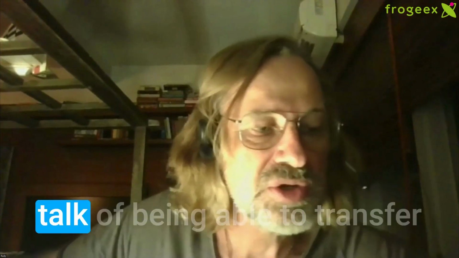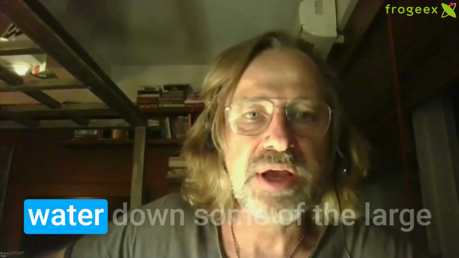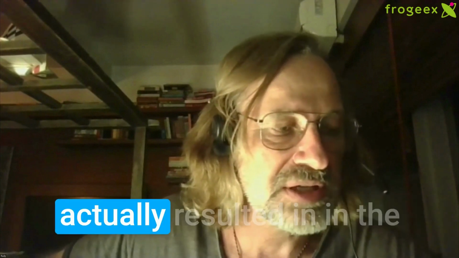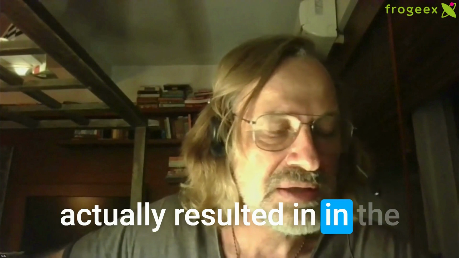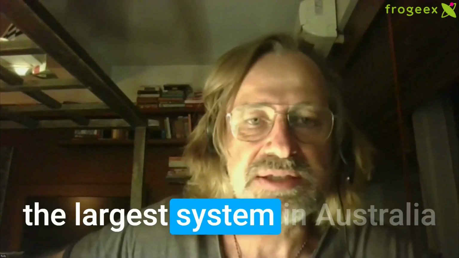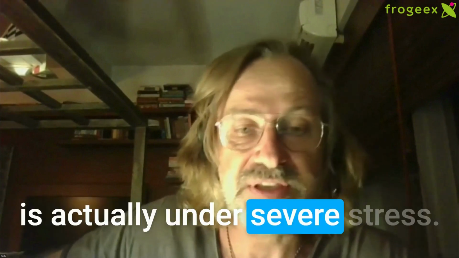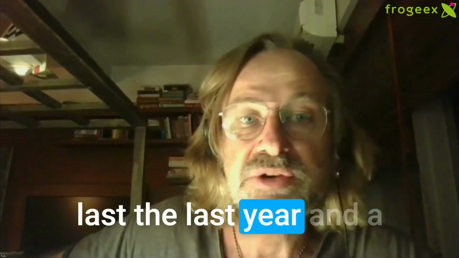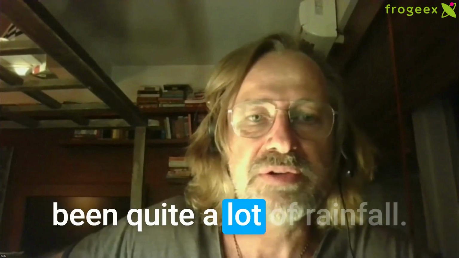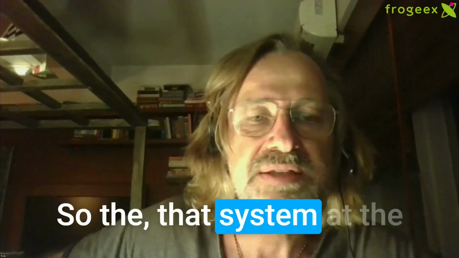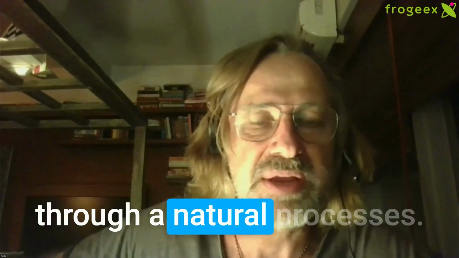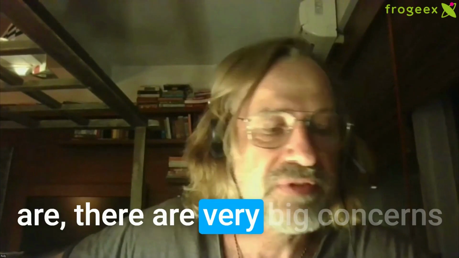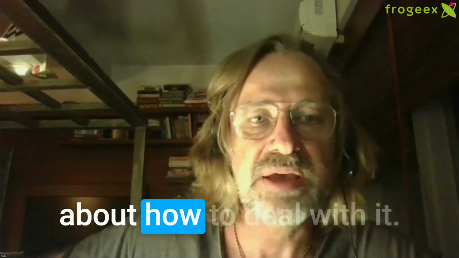There has been talk of being able to transfer water down some of the large river systems, but that has actually resulted in the Murray-Darling system, which is the largest system in Australia, being under severe stress. But luckily, again, in the last year and a half or 2 years, there's been quite a lot of rainfall. So that system at the moment is being replenished through natural processes. But in the longer term, there are very big concerns about how to deal with it.